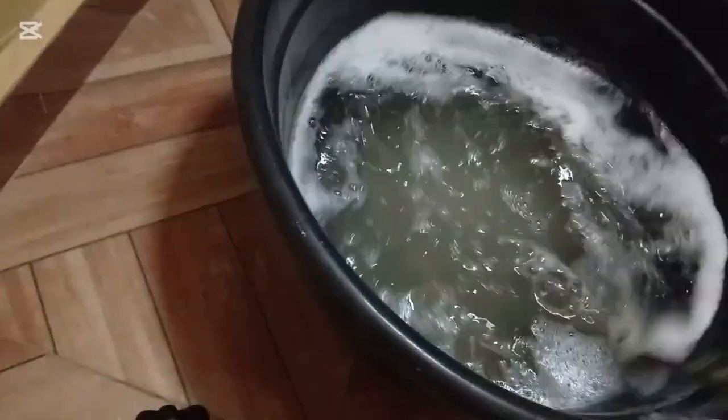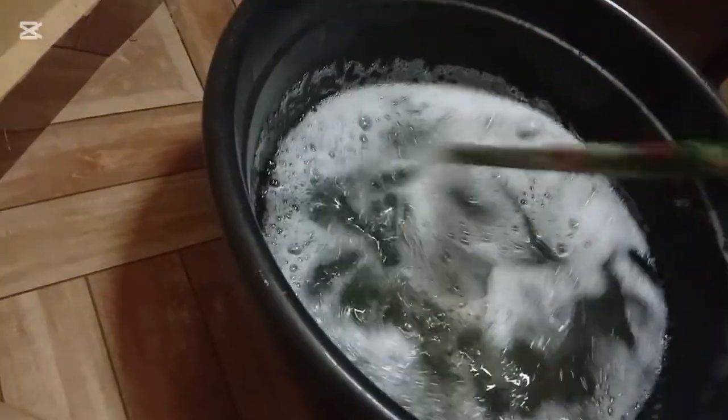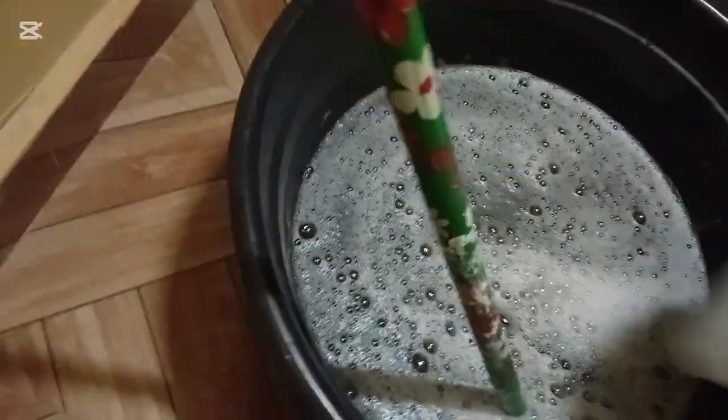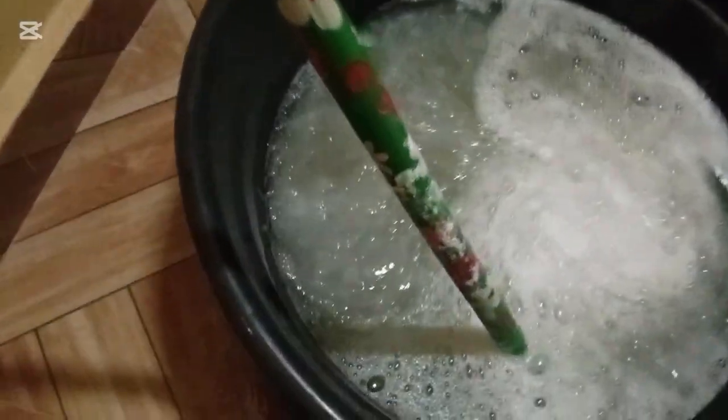Now when you turn caustic soda into nitroso solution, it thickens. The consistency will just become thicker, telling you that the soap is forming already. So as I poured it, I stirred to make sure that it's evenly distributed. The next thing I want to do is to pour in my dissolved soda ash.